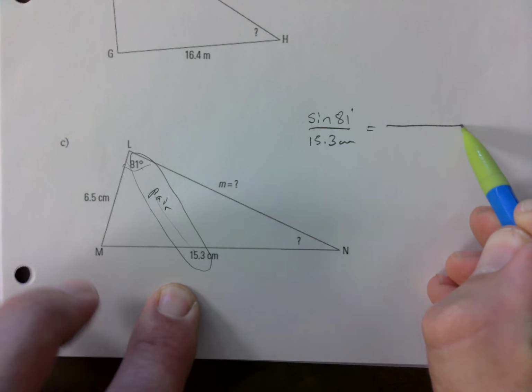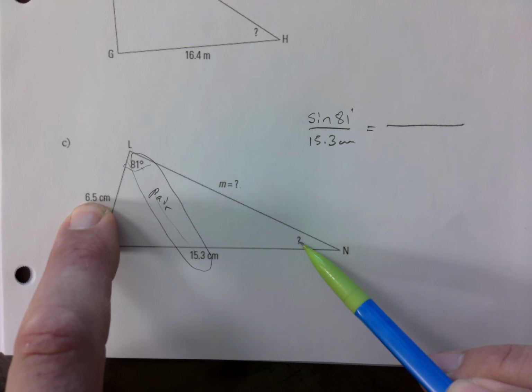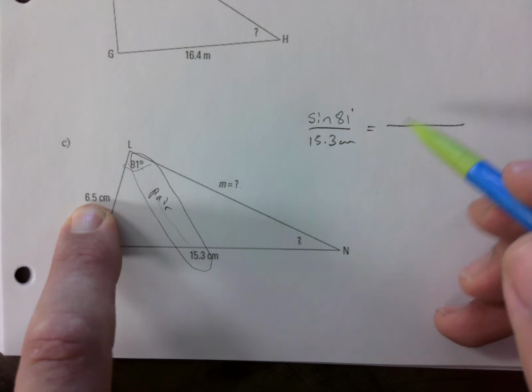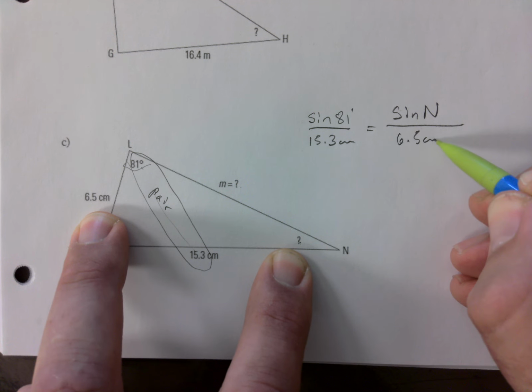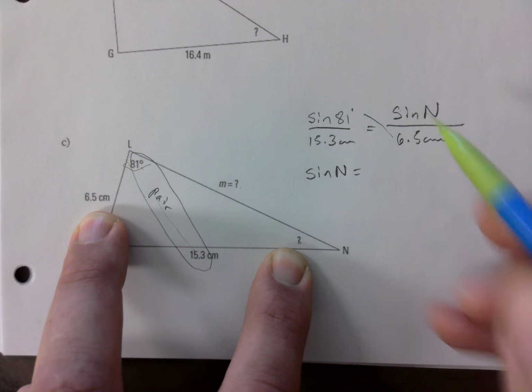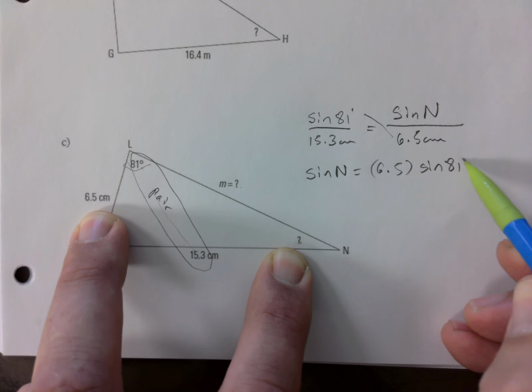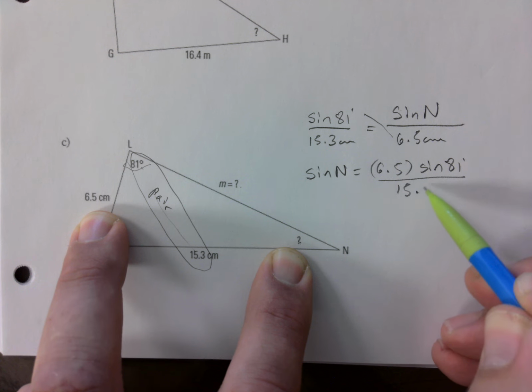In this case, let's say I would try to solve for side M. I can't do it yet because I need angle M, okay? So since you have this side, solve for the angle opposite to it. Complete the pair, so to speak. You need to complete the pair. So sine of N over 6.5 centimeters. Sine of N would be, right, multiplying those two, 6.5 times sine of 81 over 15.3.